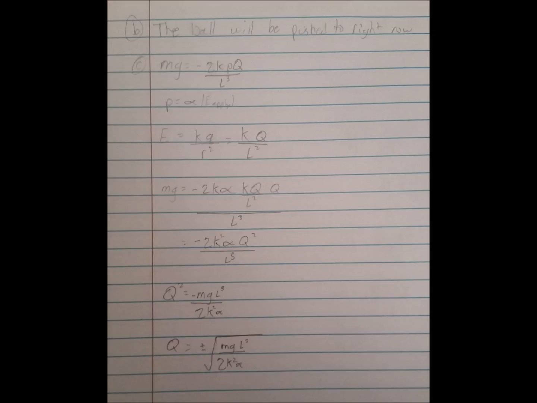So, to find the applied electric field, you use the charge of the ping pong ball, which is equal to K times capital Q divided by L squared. Plugging that into the equation above, right at the beginning of Part C, you get that mg equals negative 2k alpha times k again times q squared divided by L to the fifth. Solving for q, you get that q equals plus or minus the square root of mg L to the fifth divided by 2k squared alpha.